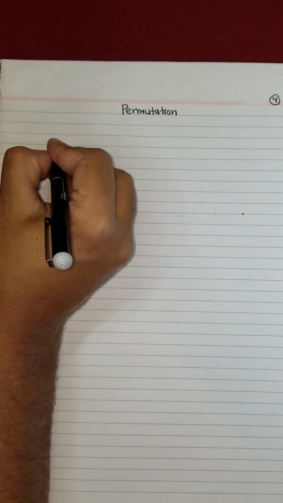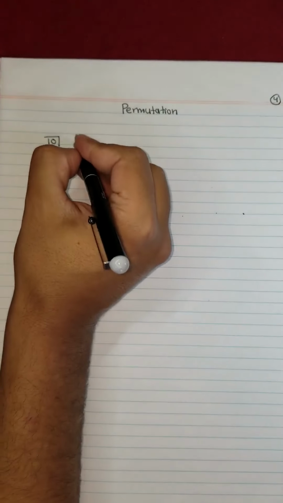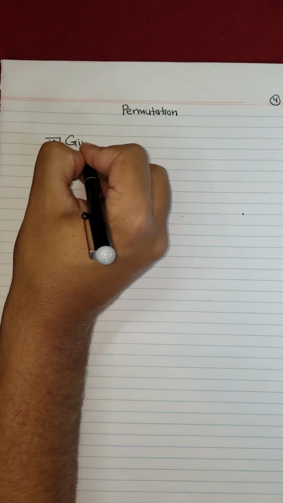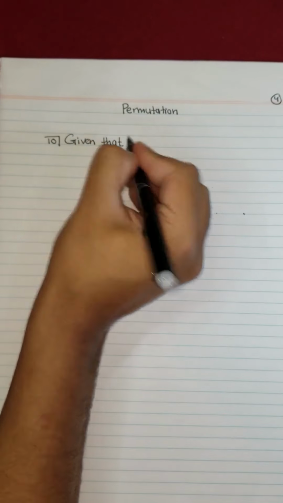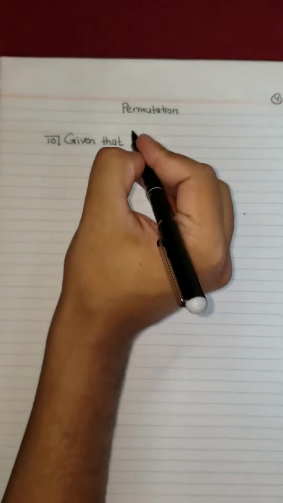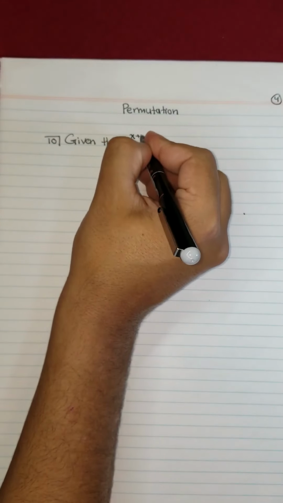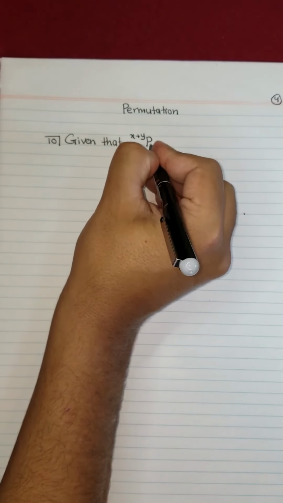Let's do another one. So let's solve question number 10. So in this question, we are given that x plus y permutation 4 is equal to 360.